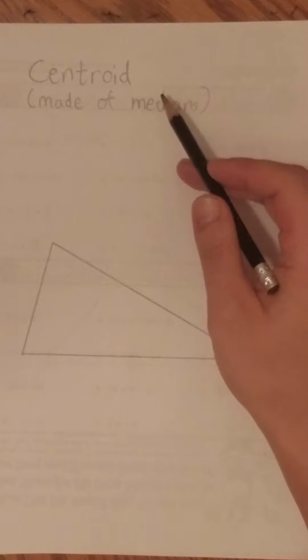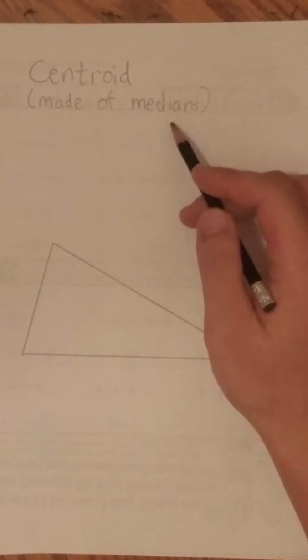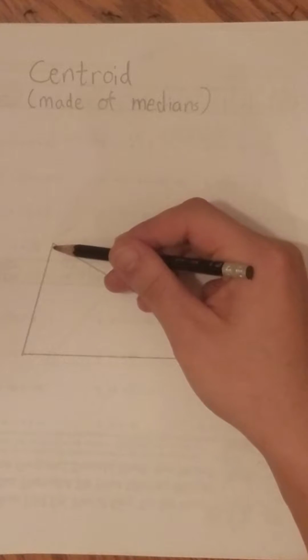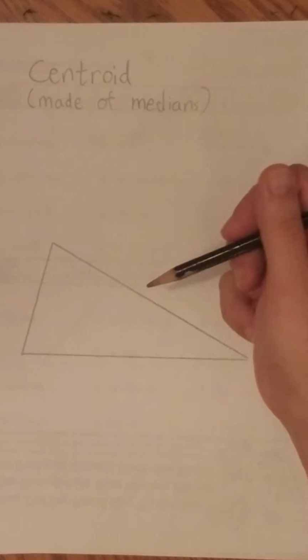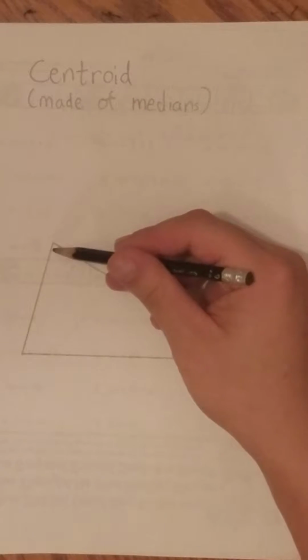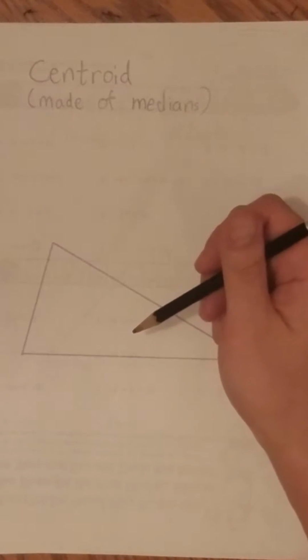Okay, so now that we've worked out how to construct points of concurrency from bisectors, we're going to start constructing a centroid, which is made of medians. And if you're not sure what a median is, it's a segment that you draw from one of your vertices to hit the opposite side of the triangle so that it breaks the segment into two congruent pieces. Basically, you want to draw a segment to the midpoint of the opposite side.